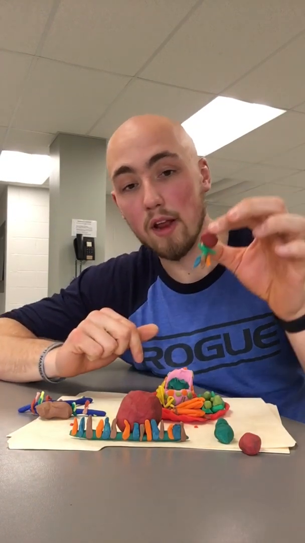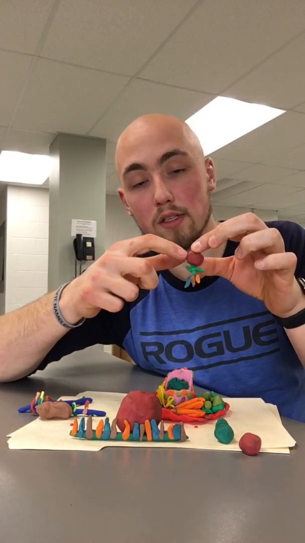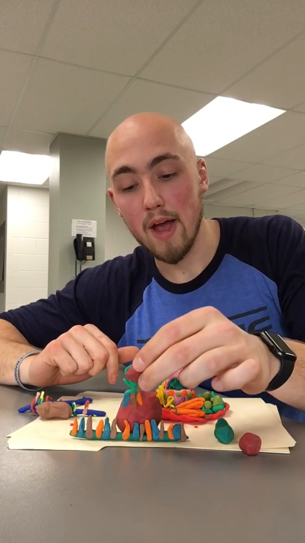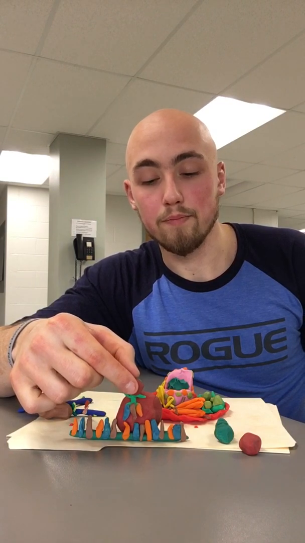What the tRNA do, once they have their amino acid, the amino acid is this little clay ball, they come and match at the codon with the mRNA at the ribosome, just like that.